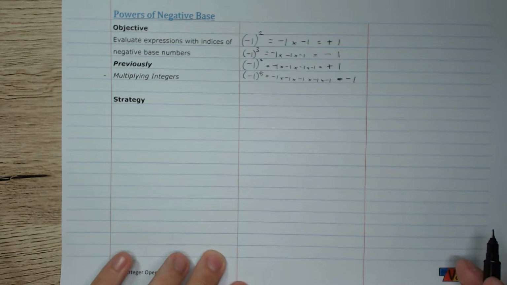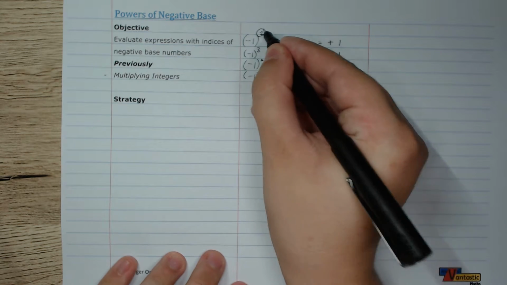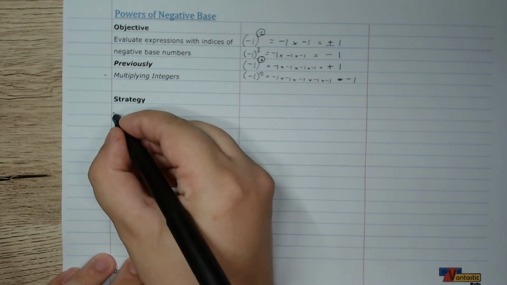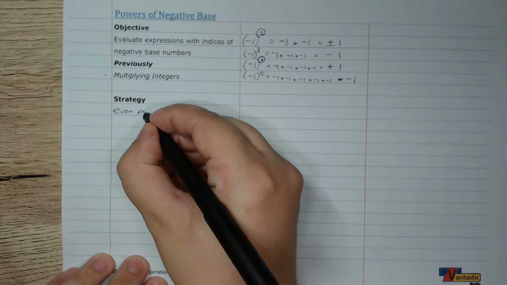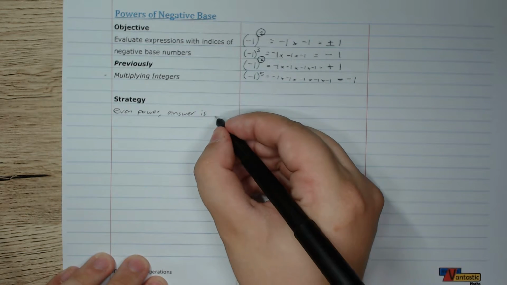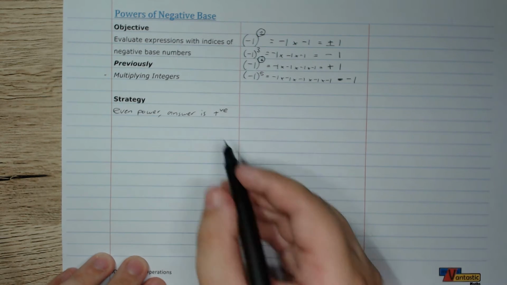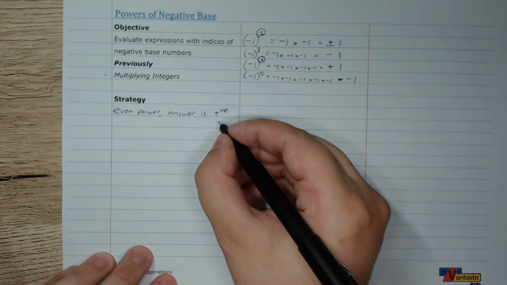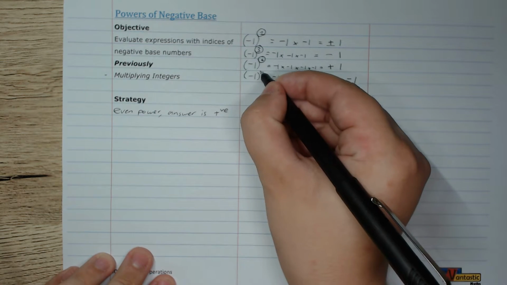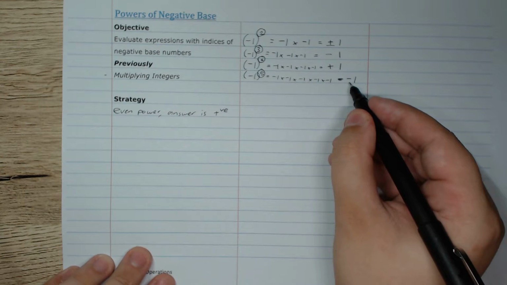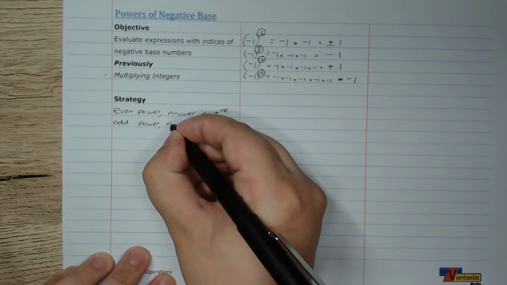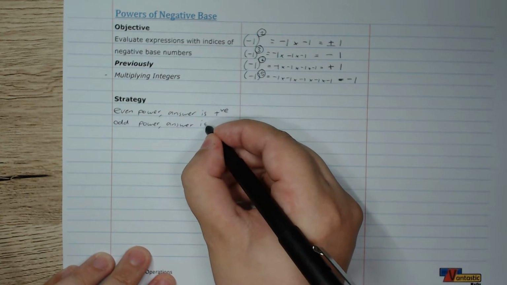You see the pattern? Every time we have an even numbered power, our answer is positive. Okay, so we have an even power, the answer is positive. Okay, this plus VE is shorthand for positive. Every time we have an odd power, our answer ends up negative. So for an odd power, the answer is negative.